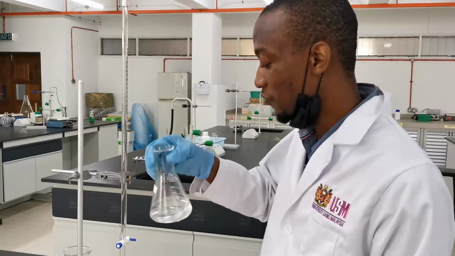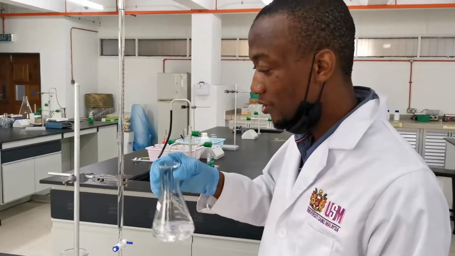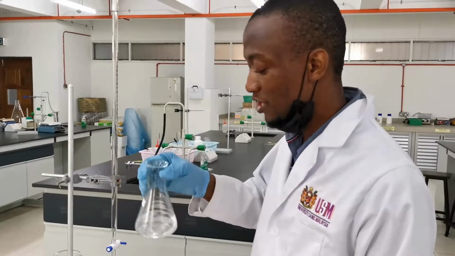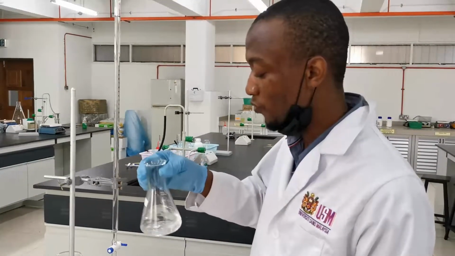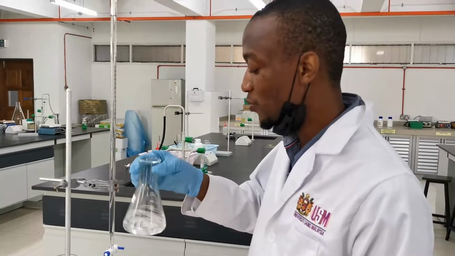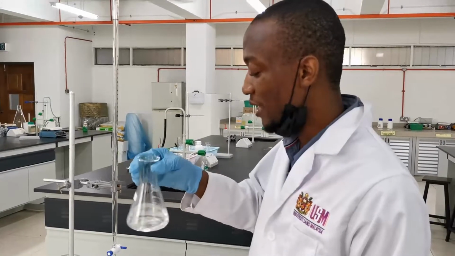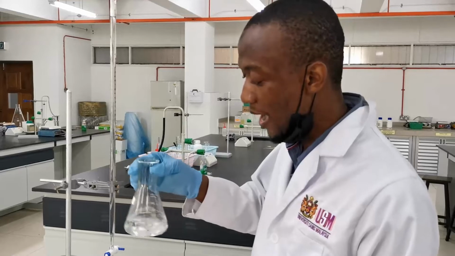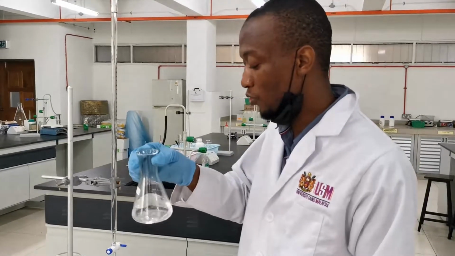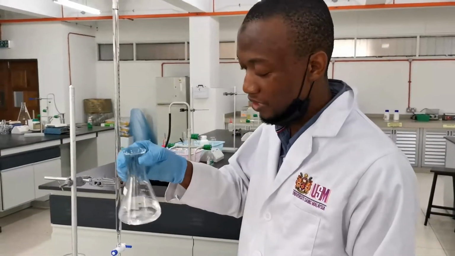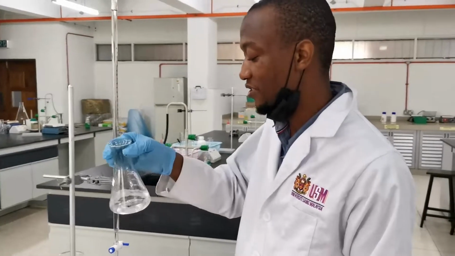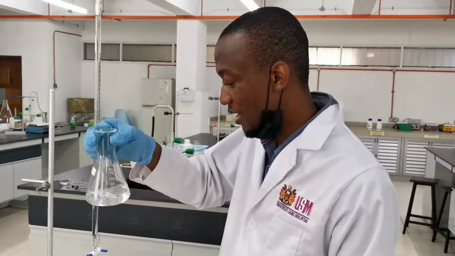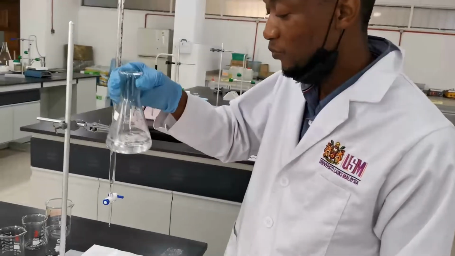Whenever you want to dissolve material and you are given a specific volume of solvent to be added, don't add all the solvent at once. First of all, add a few volume of the solvent, and then you add the other.